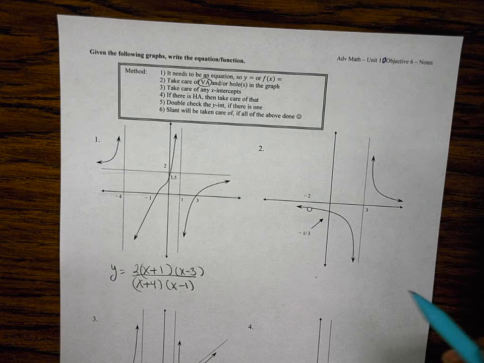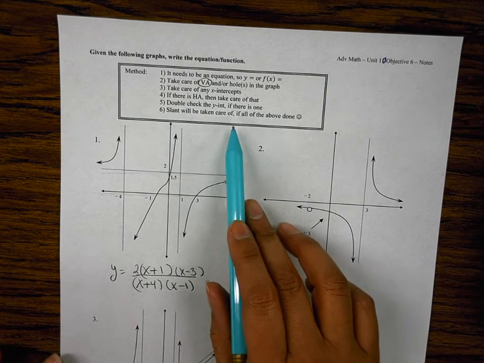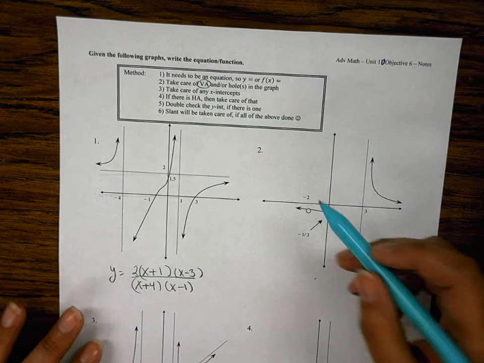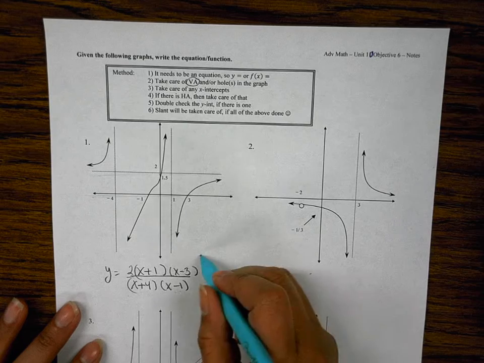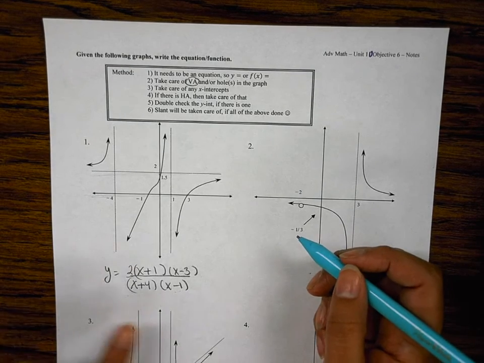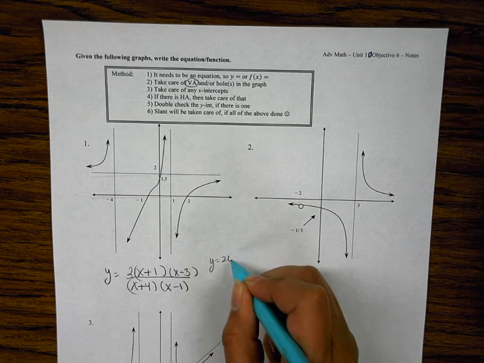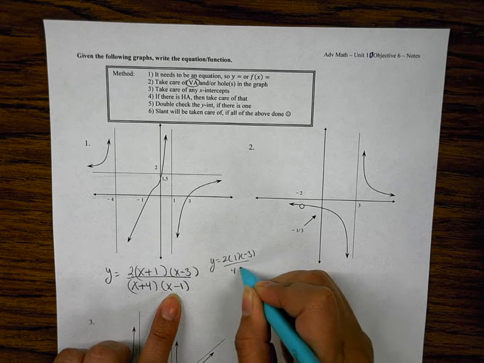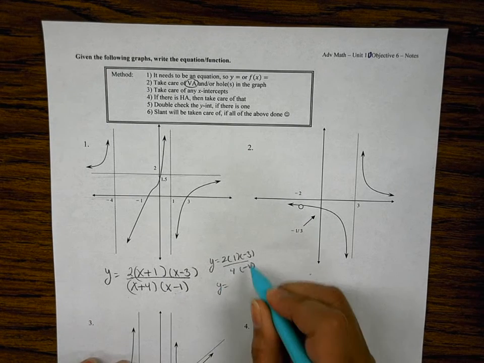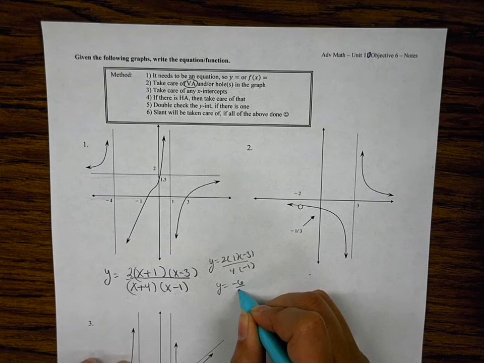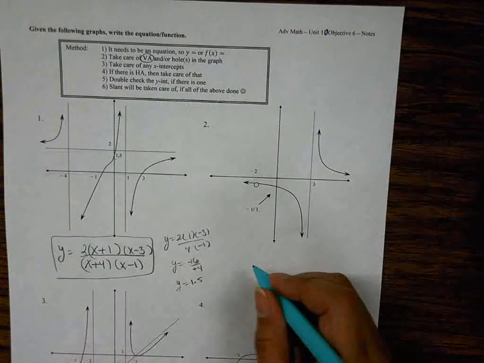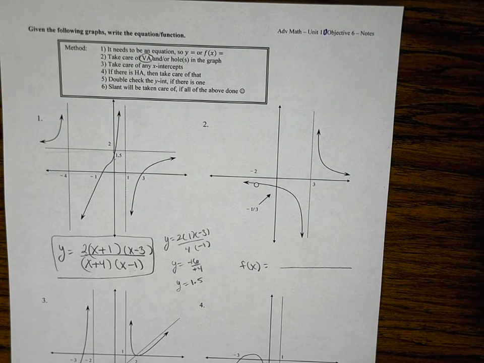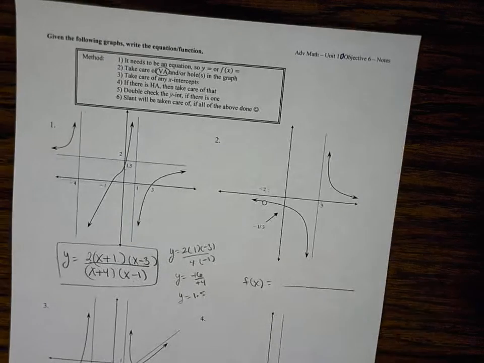Okay, double check the y-intercept if there is one. Slants will take care of itself if all of the above is done correctly. I don't have a slant, so I don't have to worry about that last step, but I am going to double check the y-intercept. Y-intercept, you plug in zeros to all your x's. 2 times 1 times -3 over 4 times -1. Y equals, what is that? -6 over -4. Cross out your negatives. Y equals positive. You can use f of x or y. It doesn't matter.